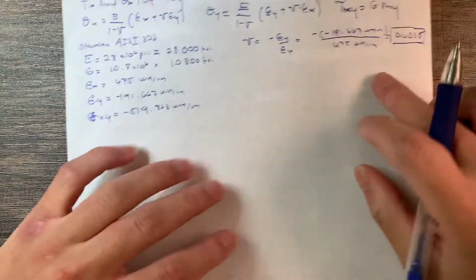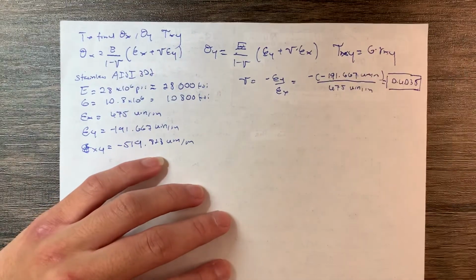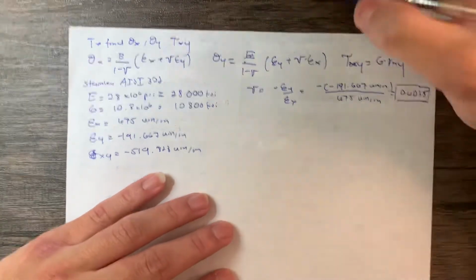So now it's a matter of just plugging into Hooke's law, because we have all we need.